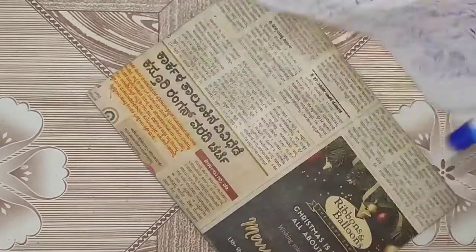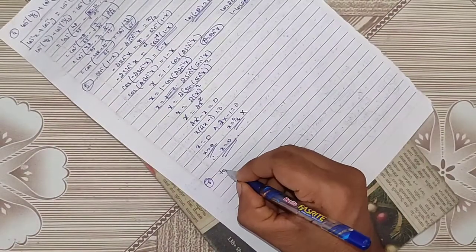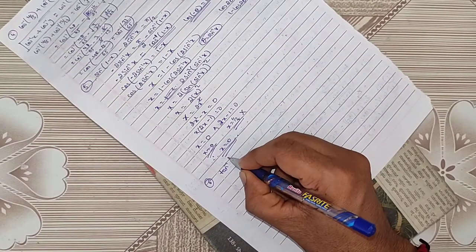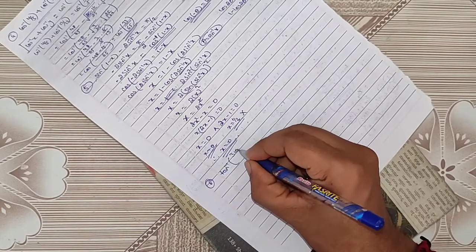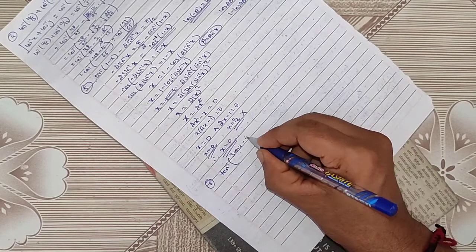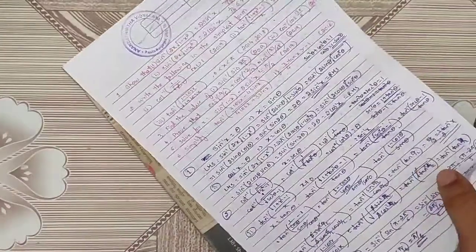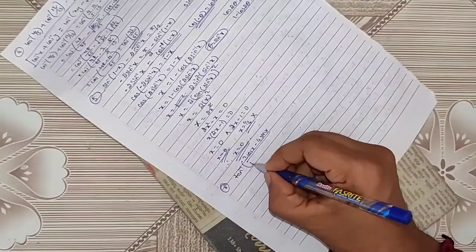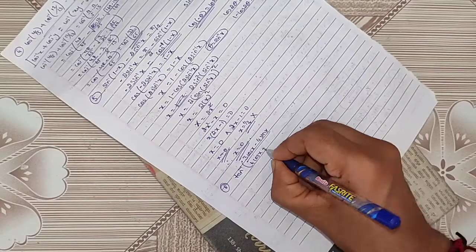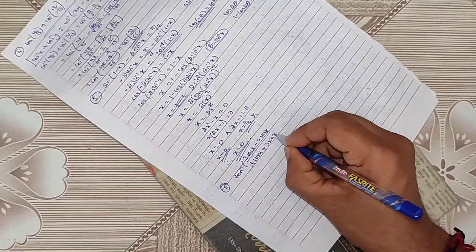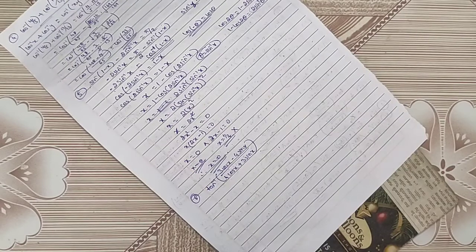First I will write the question, and that is an identity based question. Tan inverse of (3 cos x minus 4 sin x) divided by (4 cos x plus 3 sin x).